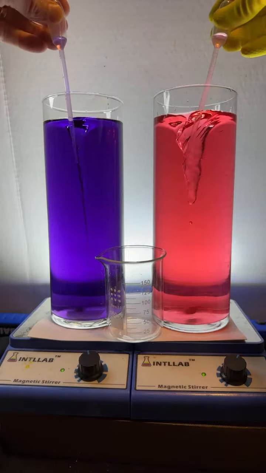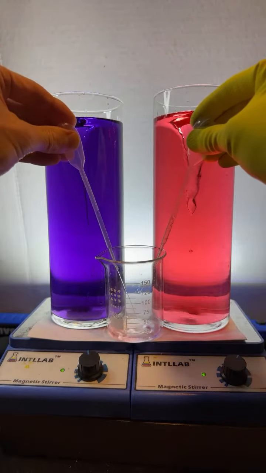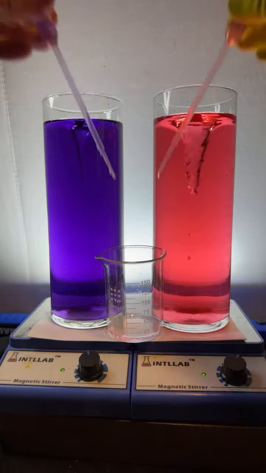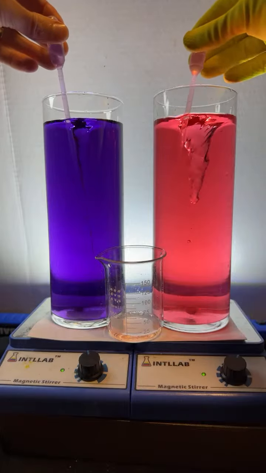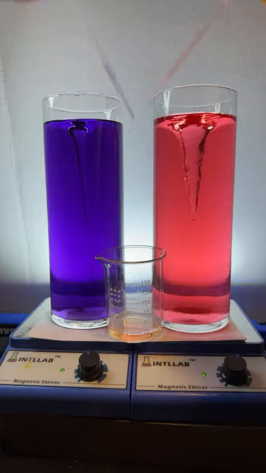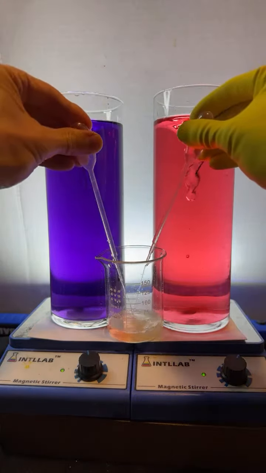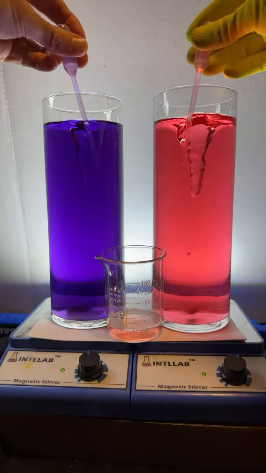Here we go. We got red and violet added together.